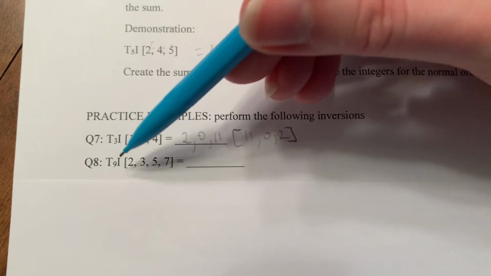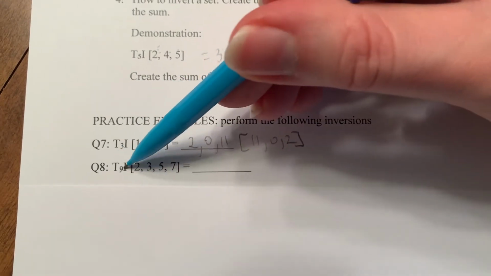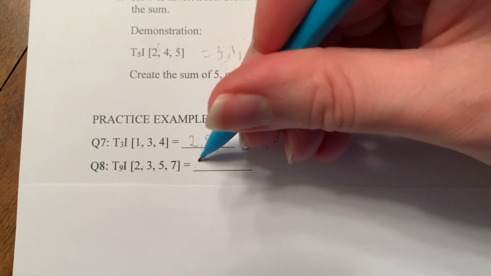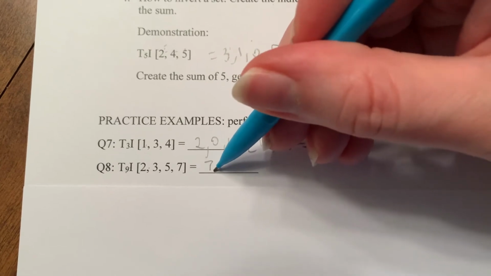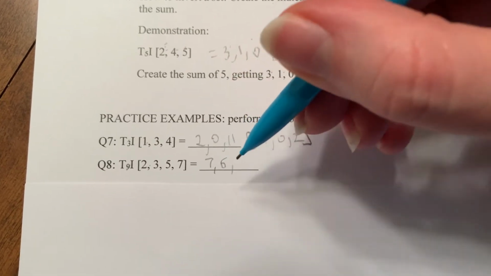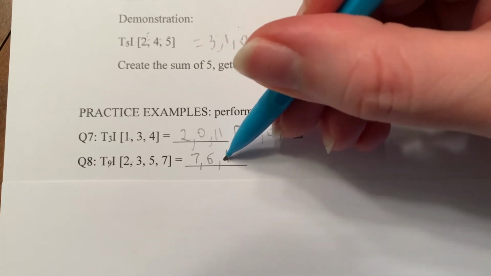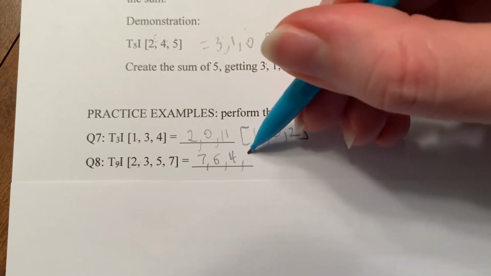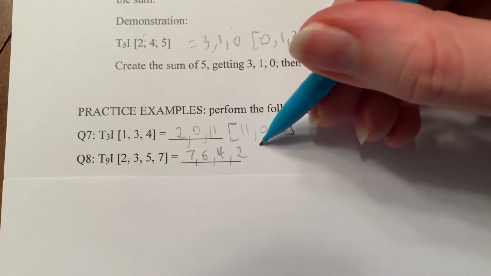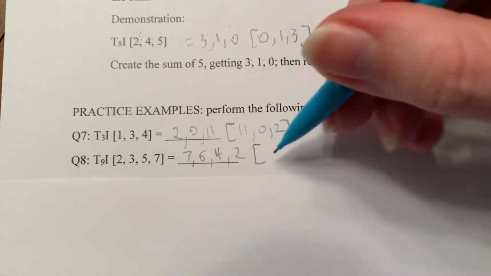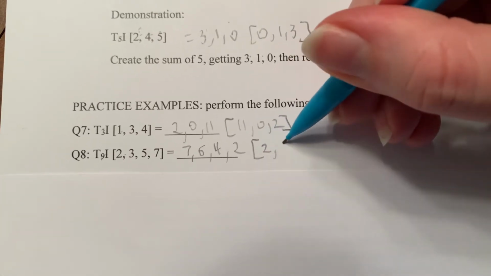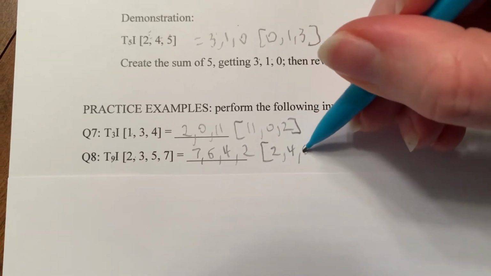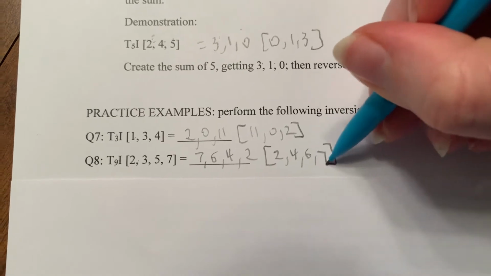And then for this one, I'm going to create the sum of 9. So 2 and 7 will create 9. 3 and 6 create 9. 5 and 4. And 7 and 2. And then if I want to put this in normal order, I just write these in reverse, 2, 4, 6, 7. And there we go.